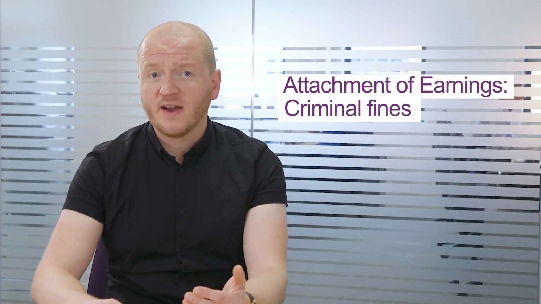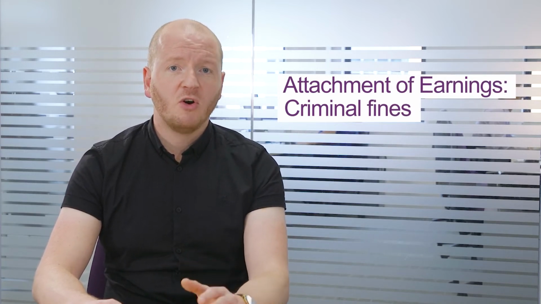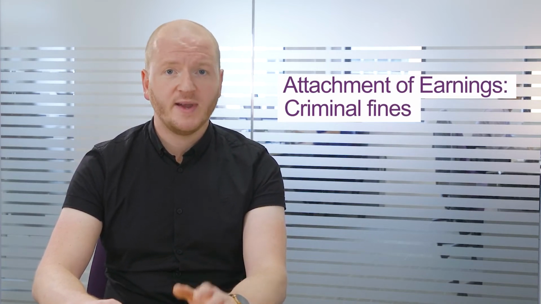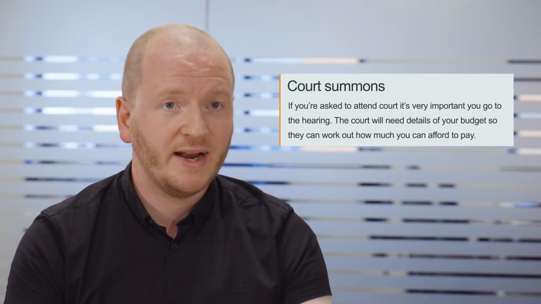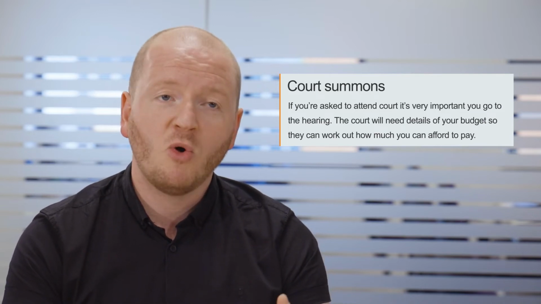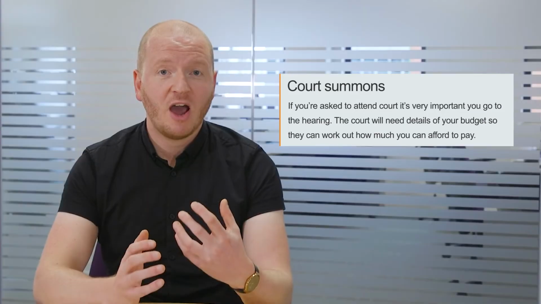If you get a criminal fine from a magistrate's court, the court can order it to be taken straight out of your wages. The amount they take will be a percentage of your income, so the more you earn, the higher amount they can take. If you have a summons to court, it's really important that you go to the hearing and take a copy of your budget. The court will need details of your budget so they know how much you can afford to pay back in instalments.